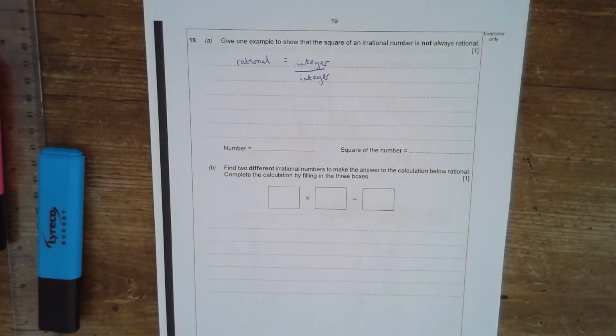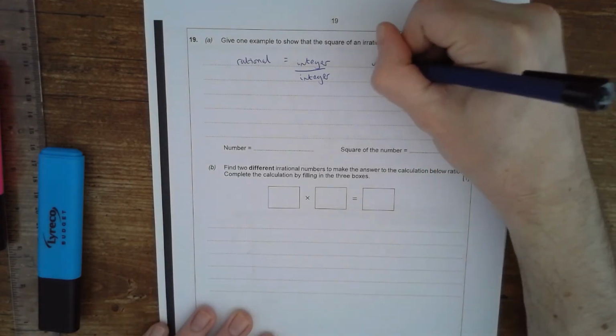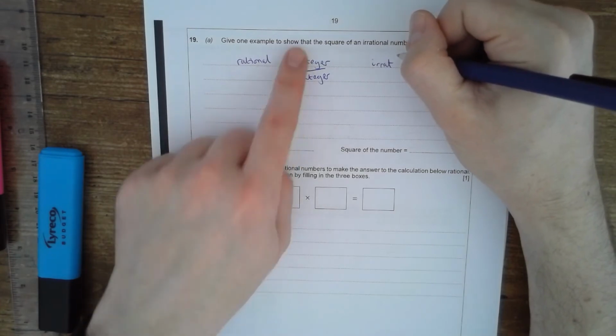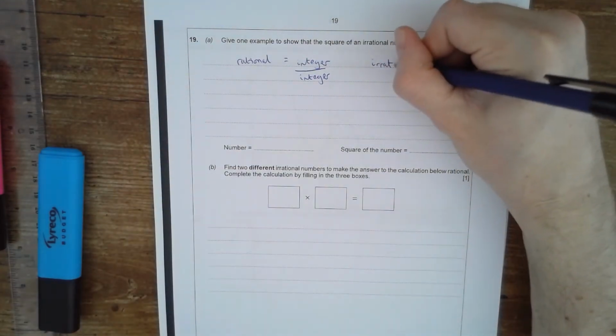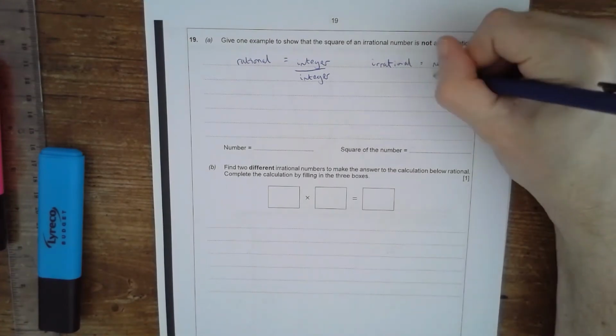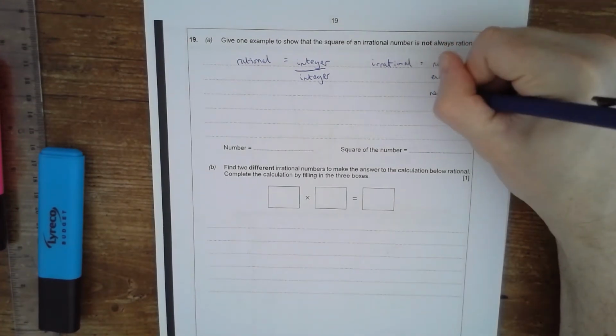So a half is rational. A third is rational. That means 0.5 is rational. And it also means 0.3 recurring is rational as well. Okay, because I can write 0.3 recurring as 1 over 3, which is an integer over an integer. An irrational number is a never-ending, never repeating number.